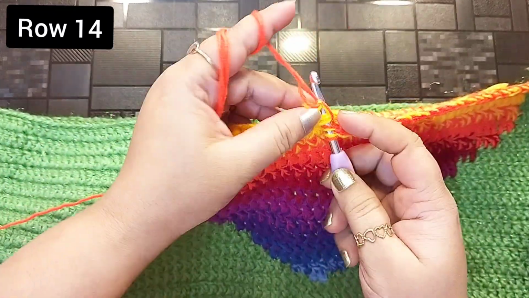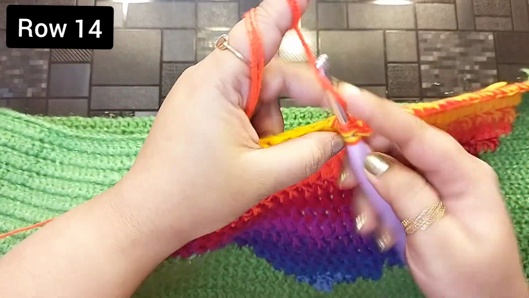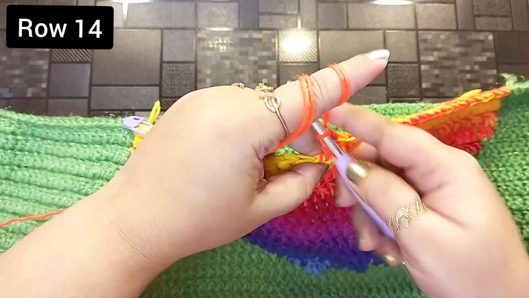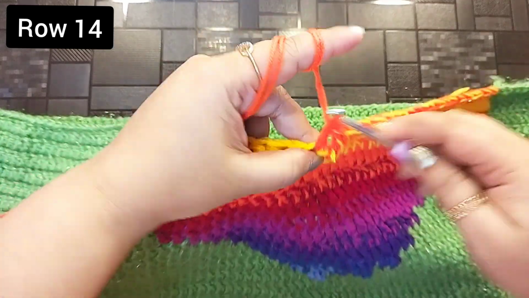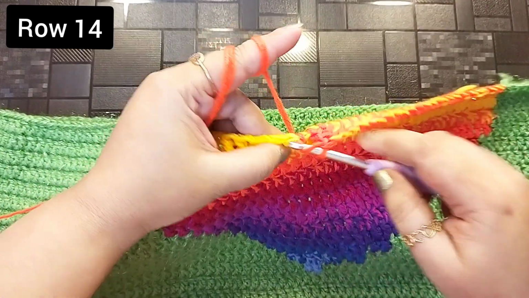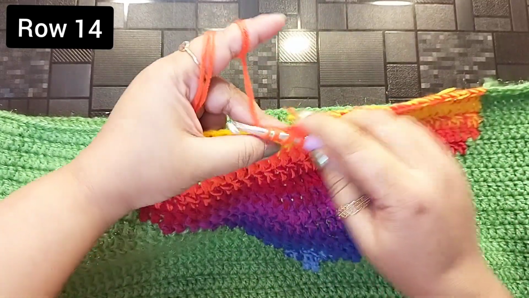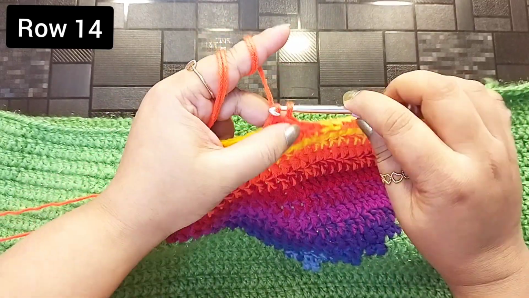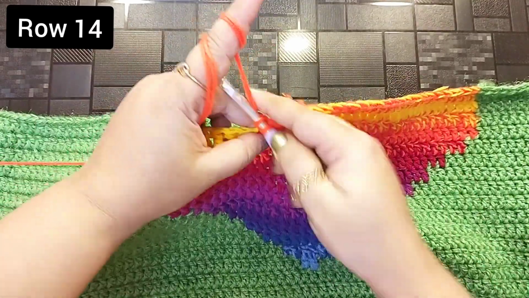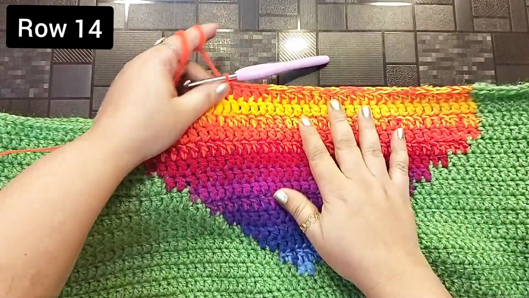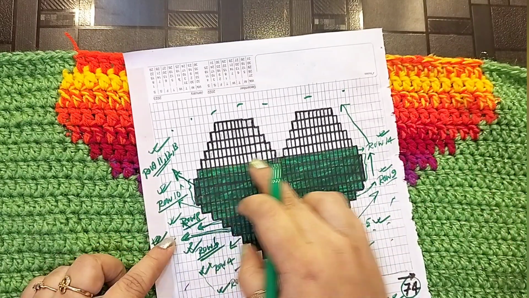This is row 14 I am doing right now. I have already explained everything in my previous videos, how to change the yarn colors, how to do double crochet stitch. Everything is explained in my previous videos. That's why I am skipping those repeated steps. Otherwise this video will be very lengthy. Do check those videos so there will be no confusion. So our row 14 is done.